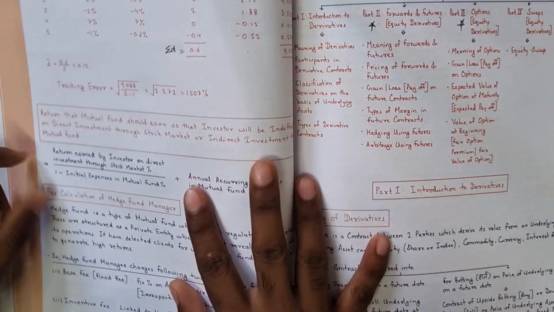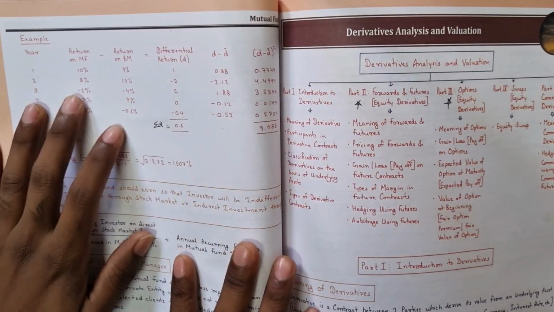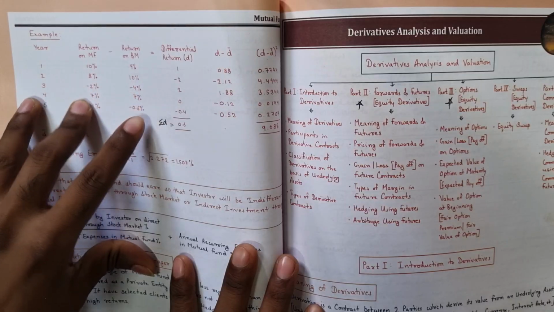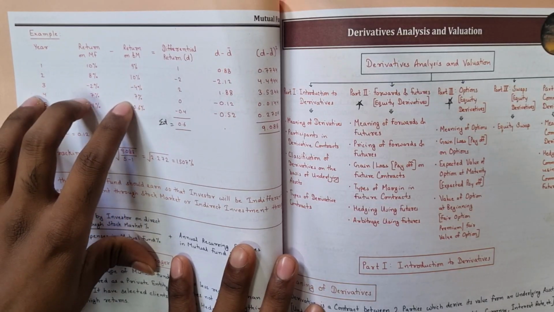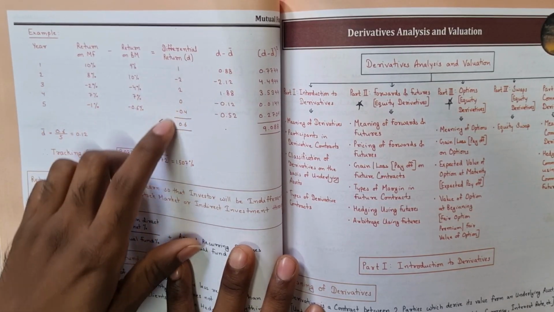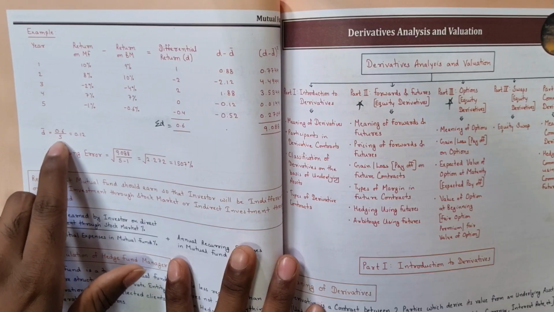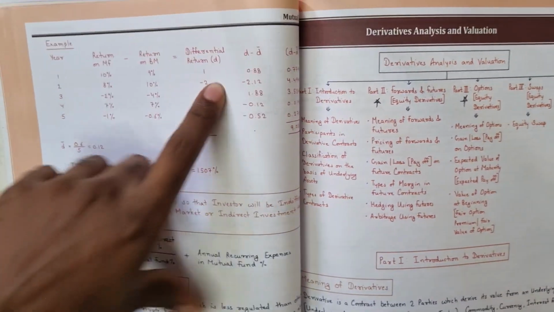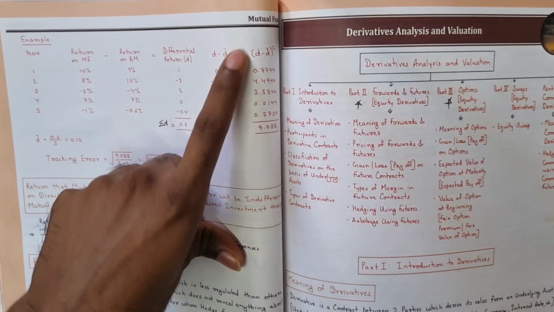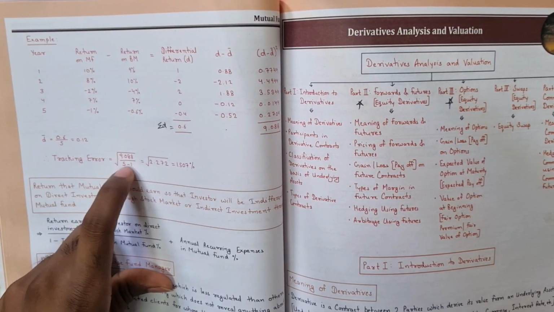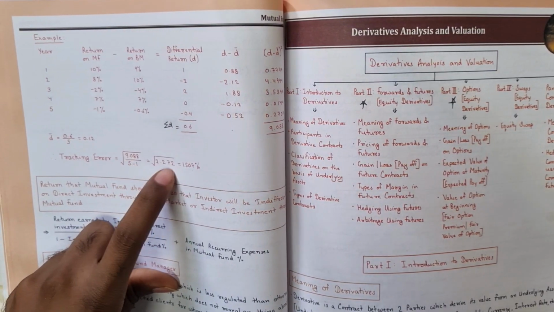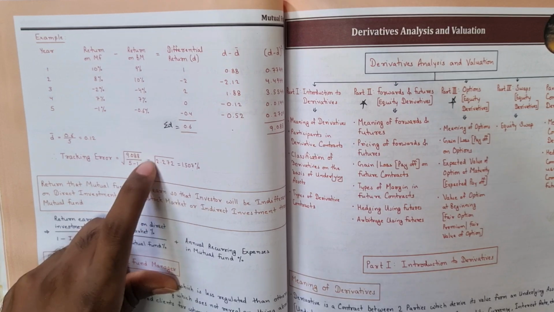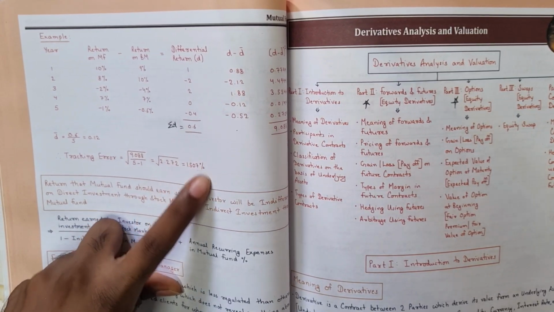There is an example given here. It is very easy. The return of the mutual fund is given, the return of the benchmark is given. We take the difference, we take the summation of D divided by N. We get D bar, then D minus D bar squared, summation divided by 5 minus 1. We get 2.272. We take the square root and we get 1.507.